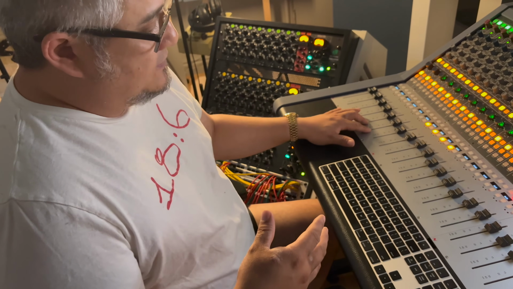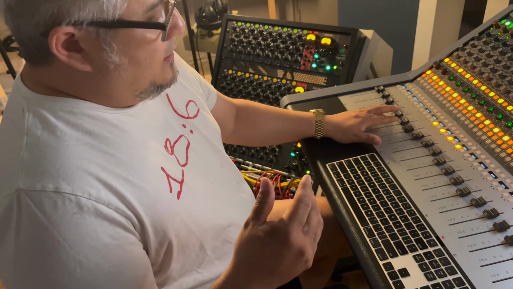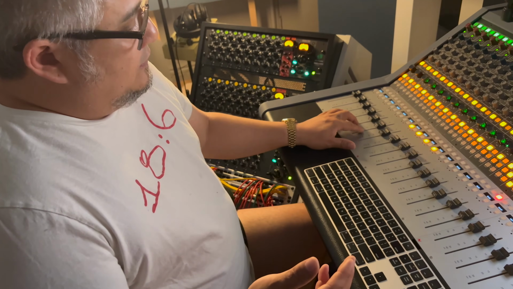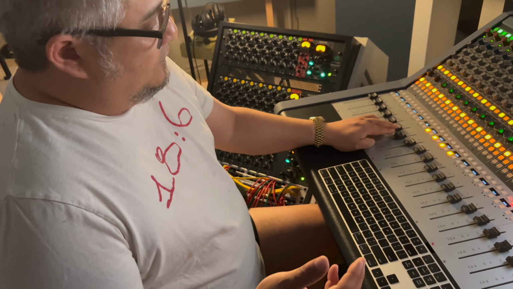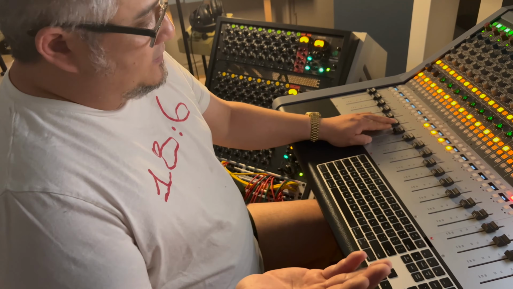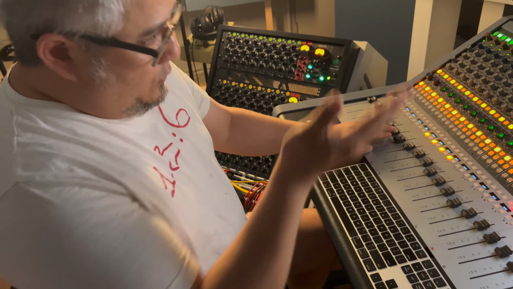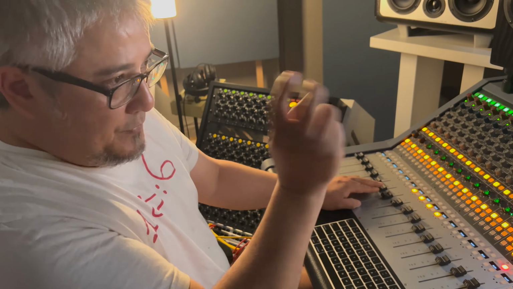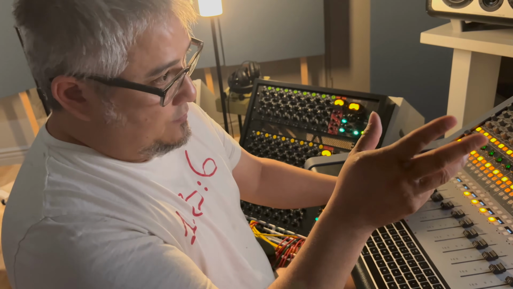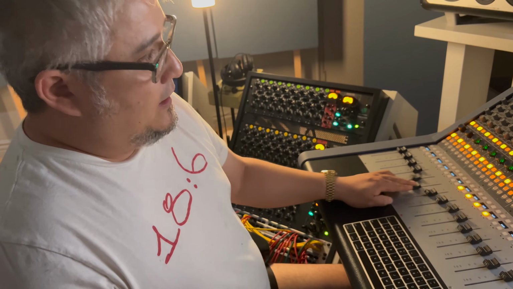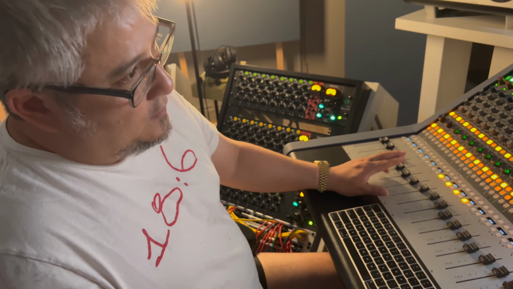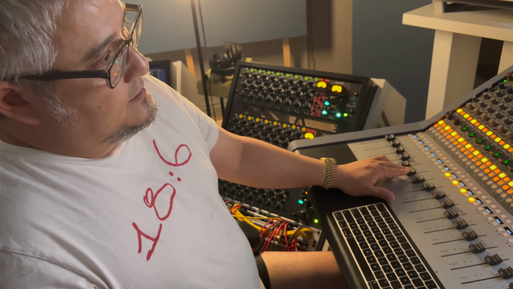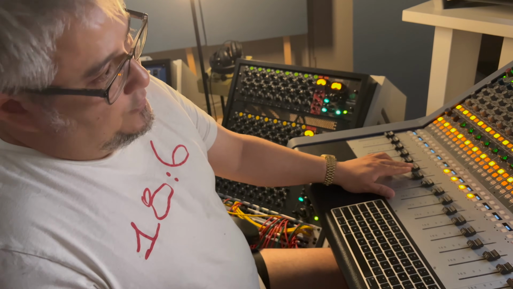So how are you able to automate volume moves for left and right for a stereo bus? You have to have the ghost channel and group that ghost channel together, which Phil helped me figure out, which is great. And now I can do automation in the DAW with the analog faders. That's like a dream come true, really.